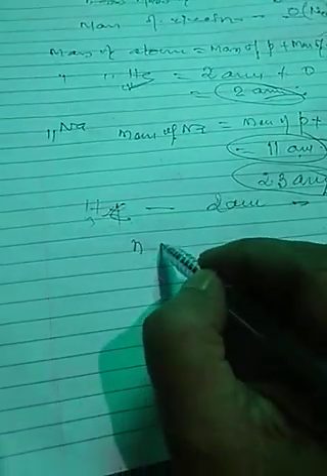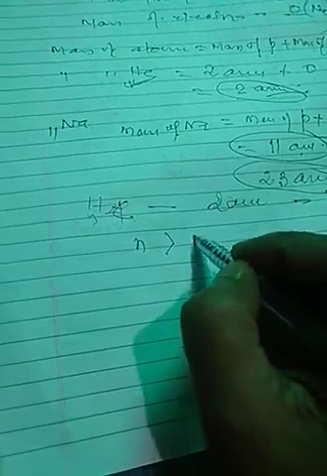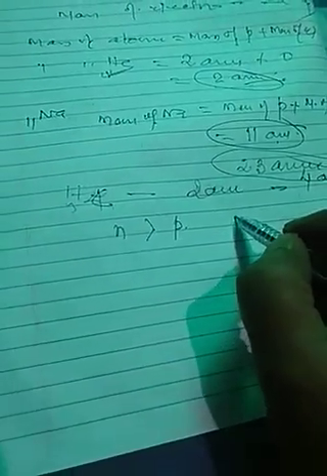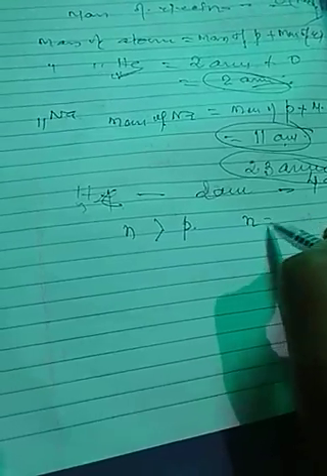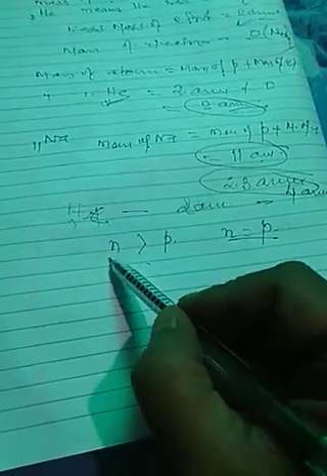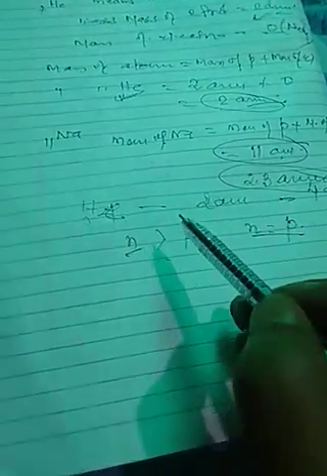The mass of a neutron is slightly greater than the mass of a proton, but there is a very slight difference between these two masses, about 0.175% greater.